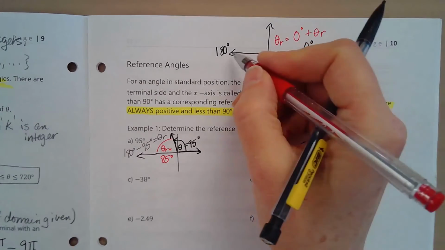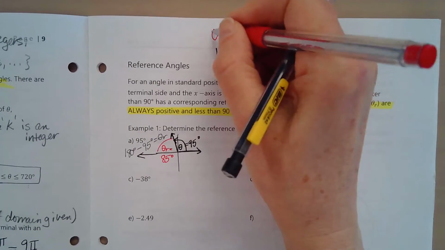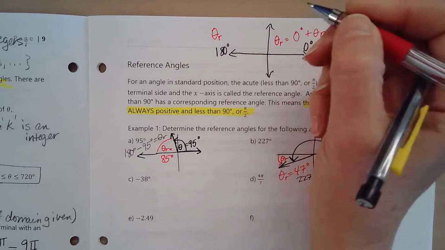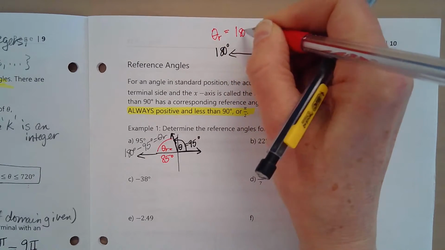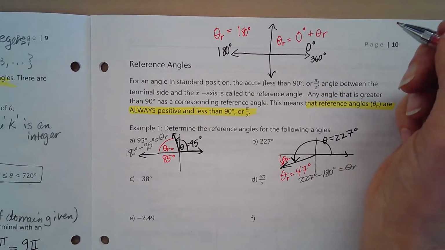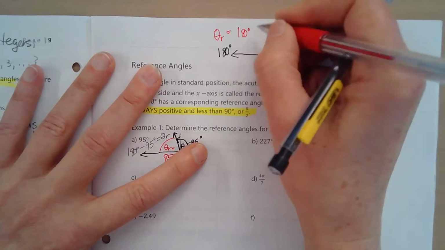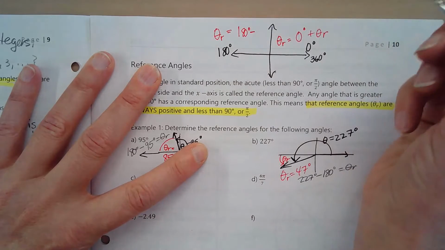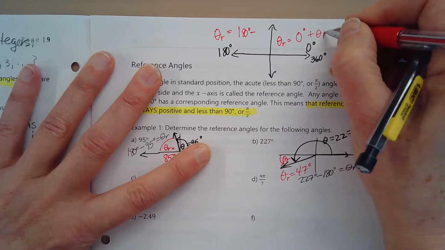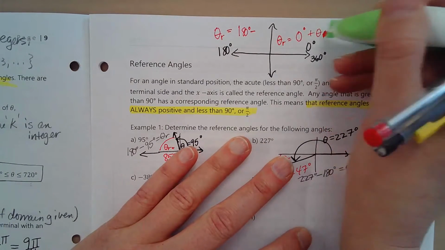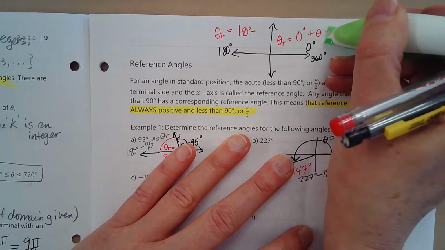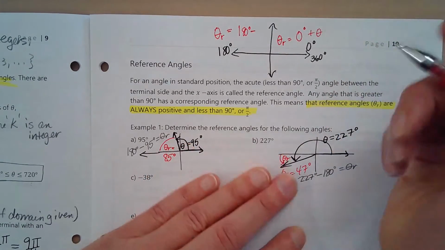Okay, here in this quadrant, the reference angle is going to equal 180, minus, or sorry. The reference angle just equals 0 plus the angle given. I'm sorry, not the reference angle itself. Okay.